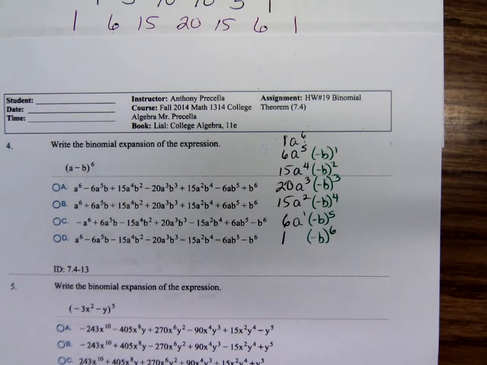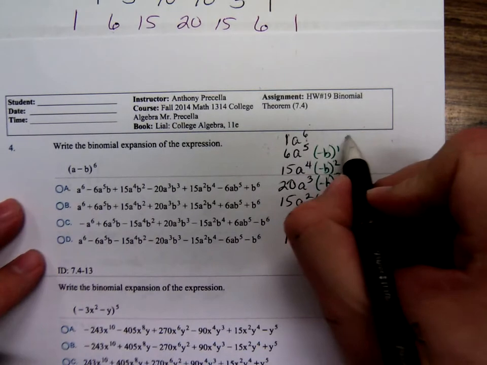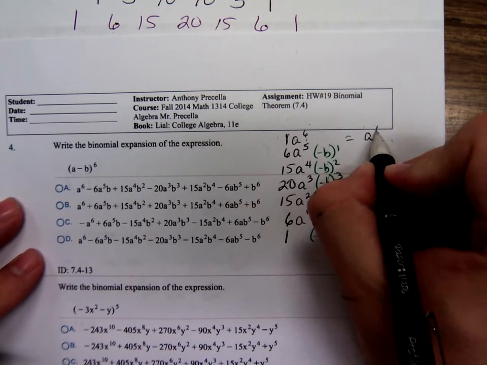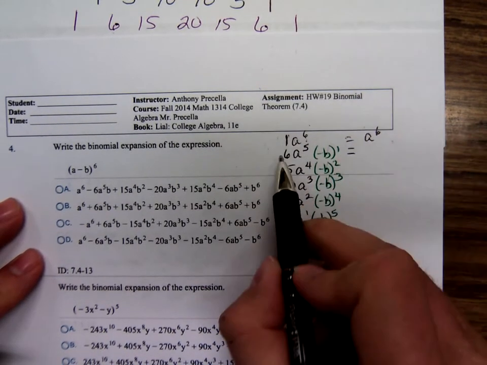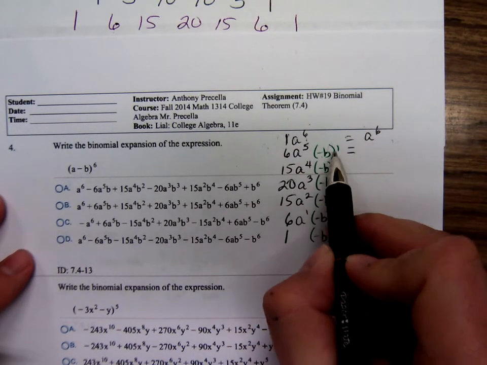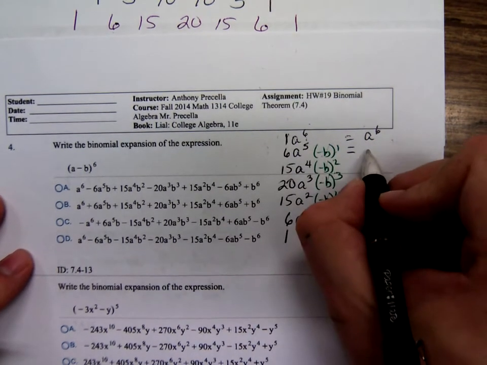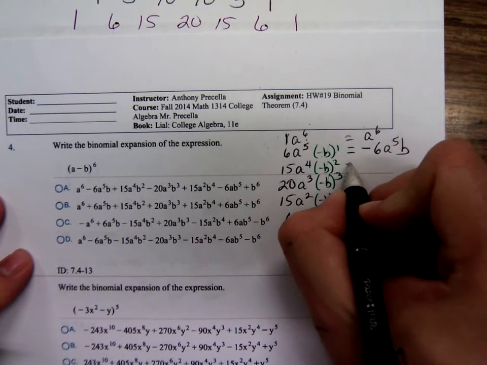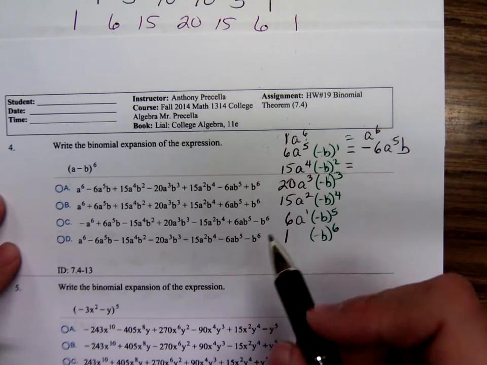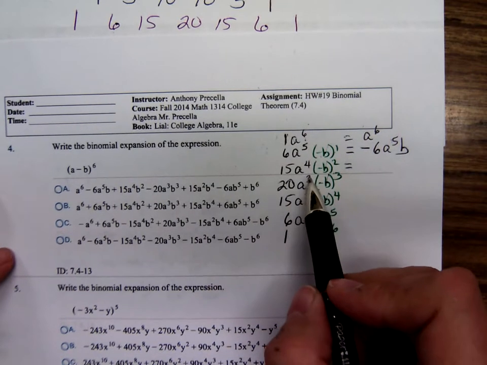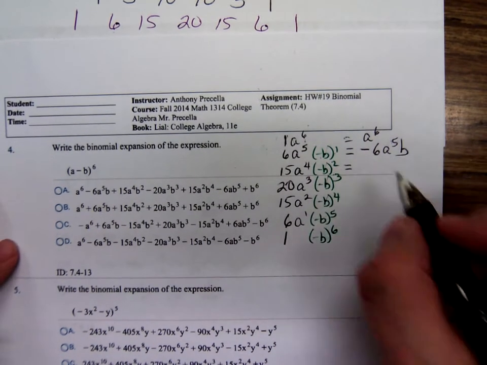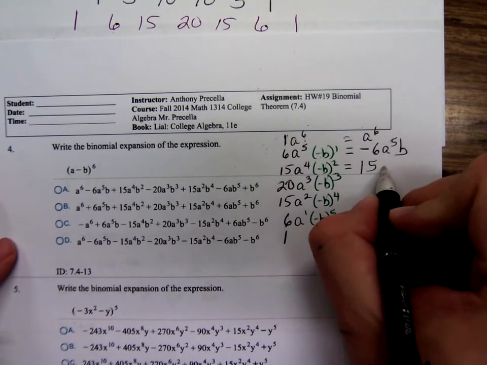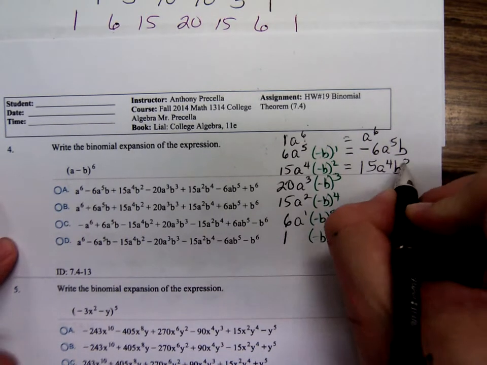And so this first one's just a to the sixth. And then a negative to the first power would be negative, so this is a minus 6a to the fifth b. What about this next term? Will it be negative or positive? We have a negative squared, so that's going to be positive. 15a to the fourth b squared.